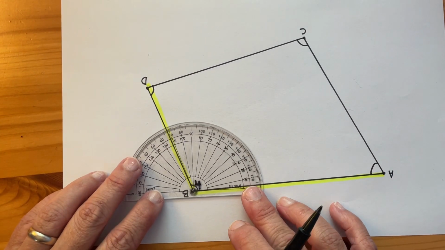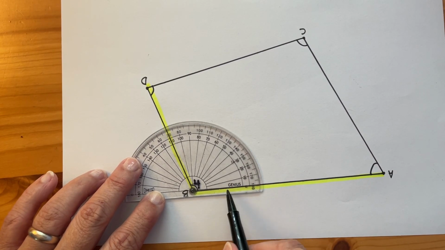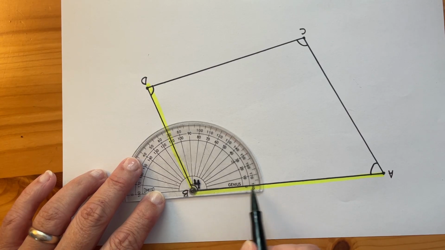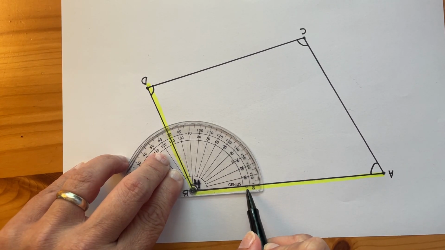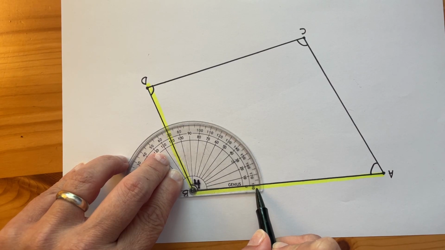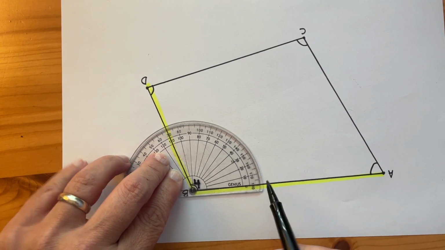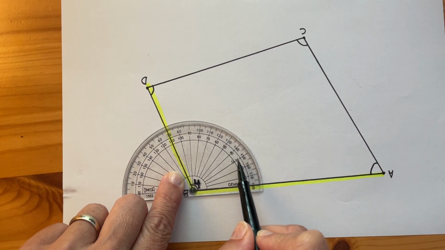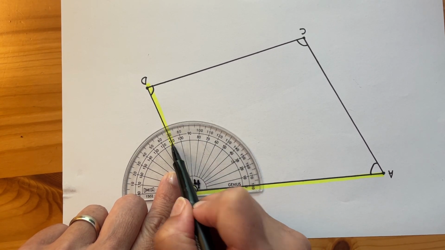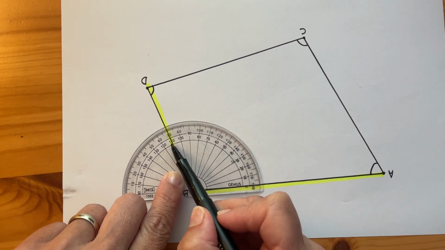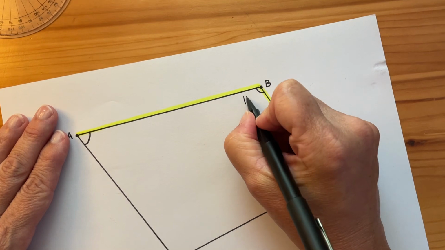Same thing. I'm going to line up my center point, line up my 0 line, my baseline. When I'm really happy, I'm going to see, okay, does it go through the 0 on the inner band or the outer band? It goes through it on the inner band. So I'm going to count my inner band: 10, 20, 30, 40, 50, 60, 70, 80, 90, 100, 110. Wow, it's exactly 110 degrees. So I'm going to write down here 110 degrees.